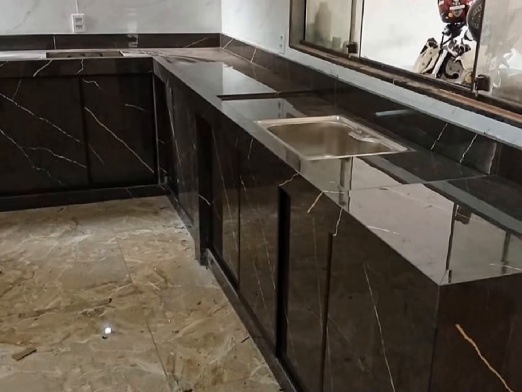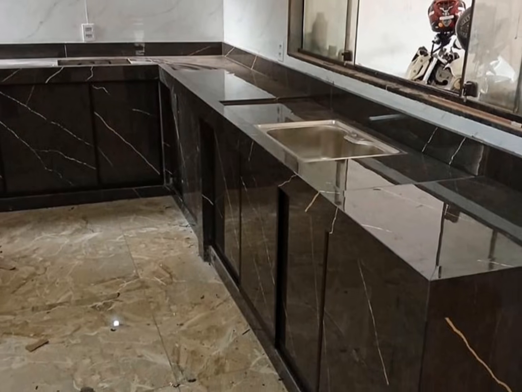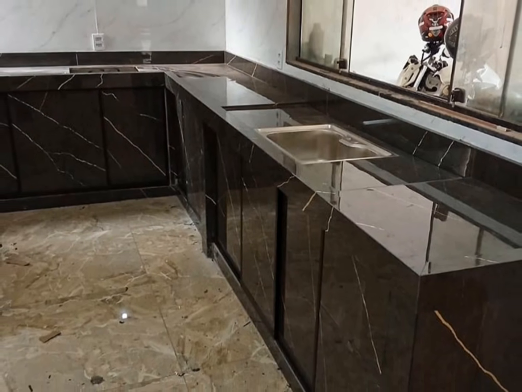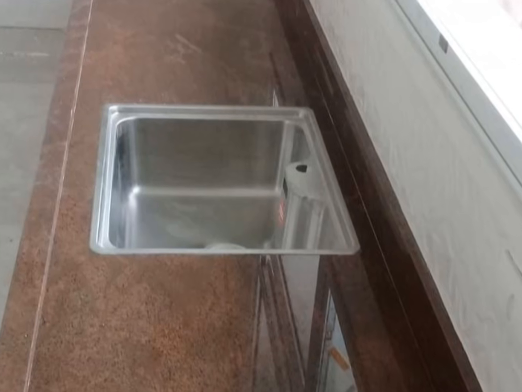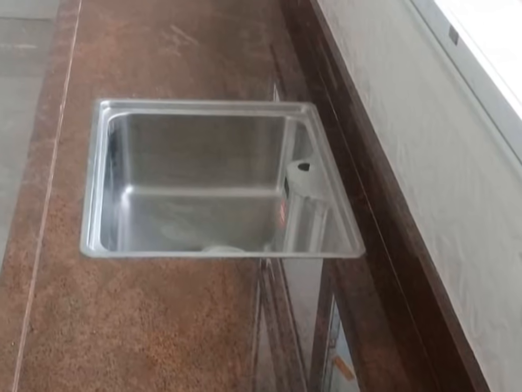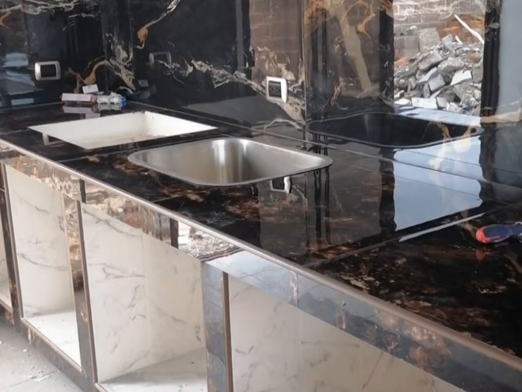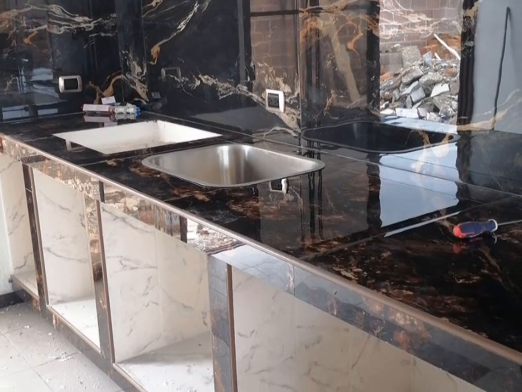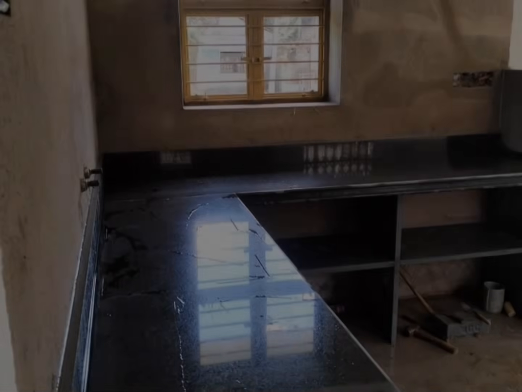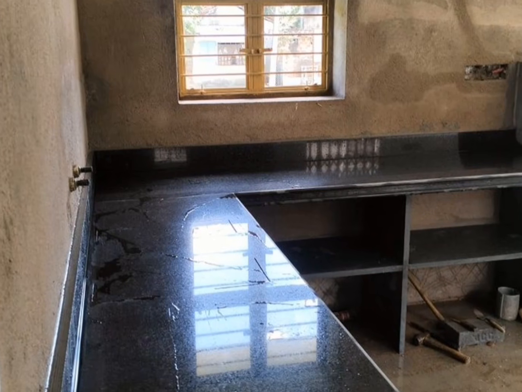And for labor charges for granite fixing, in our area it is 30 rupees per square feet. So let's take 30 rupees. For 40 square feet, we multiply 30 into 40. The price for labor charges will be 1200 rupees. And for molding from front edge works, the length is 18 running feet.